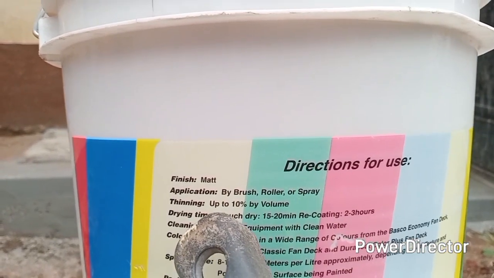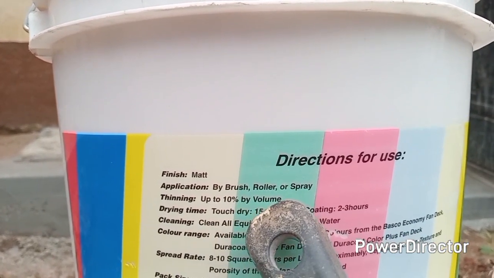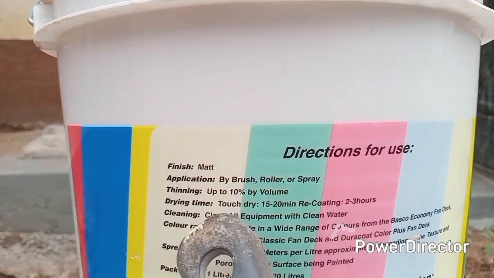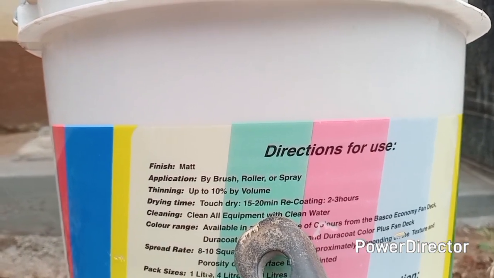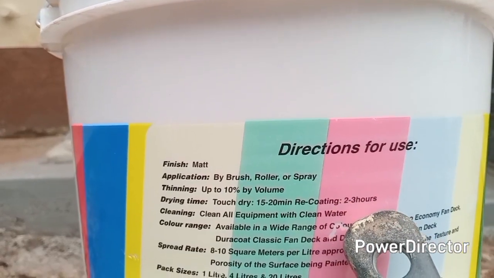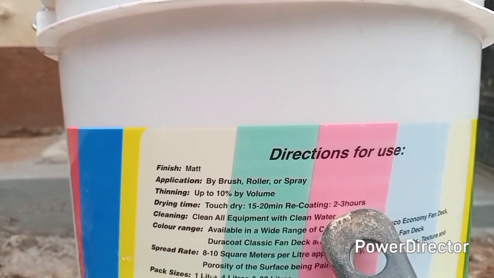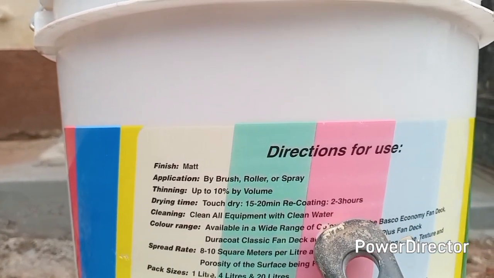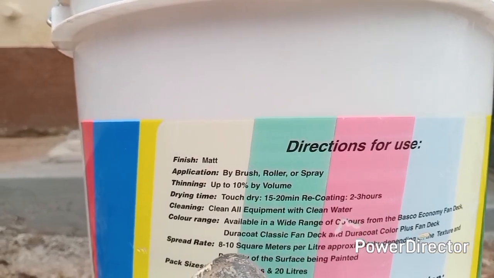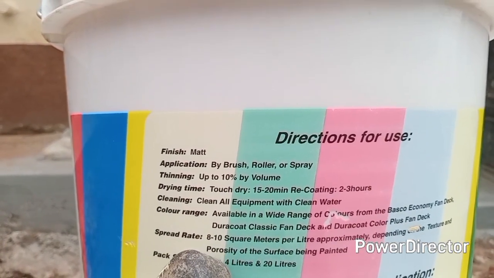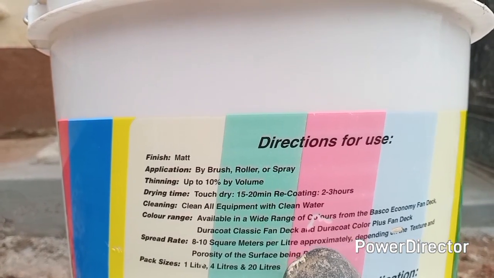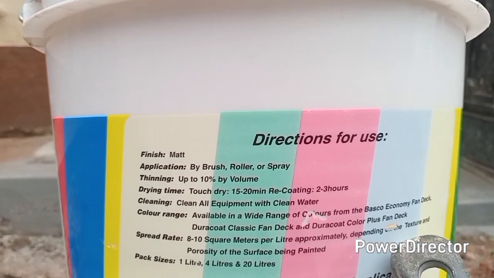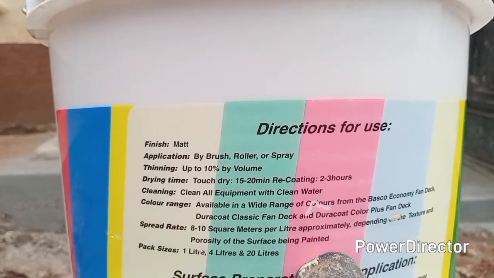Then thinning up to 10% by volume. Do not exceed that. And then the drying time is 15 minutes to 20. And then the recoating is 2 to 3 hours. So the first 3, very, very essential when doing painting work. And then the spread rate here is 8 to 10 square meter per liter. It is approximate, depending on the texture and the porosity of the surface to be painted.